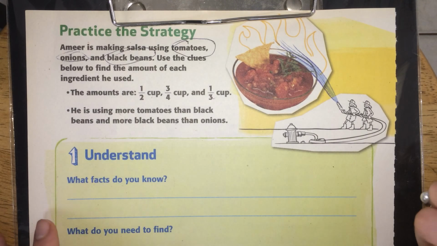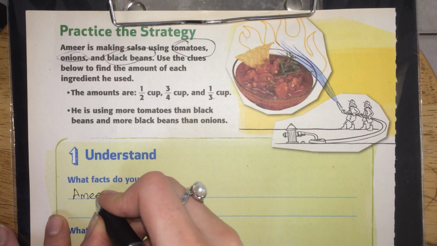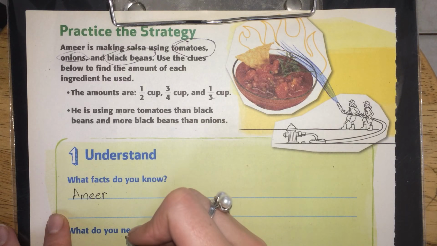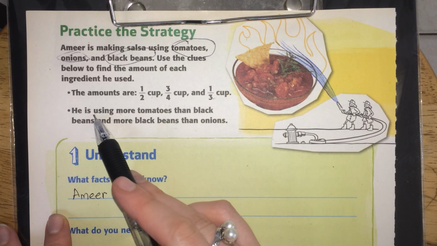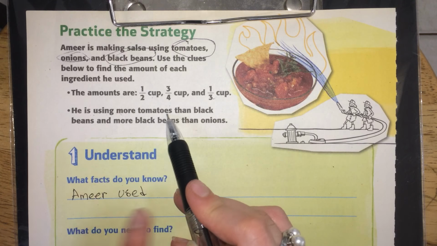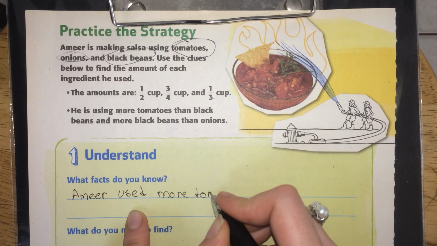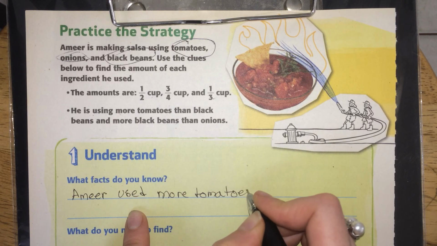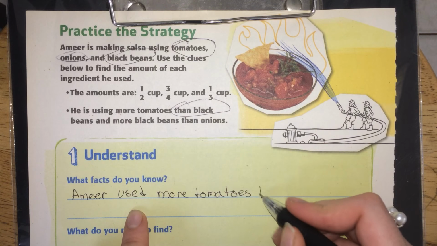So what facts do I know? Amir is using more tomatoes than black beans.